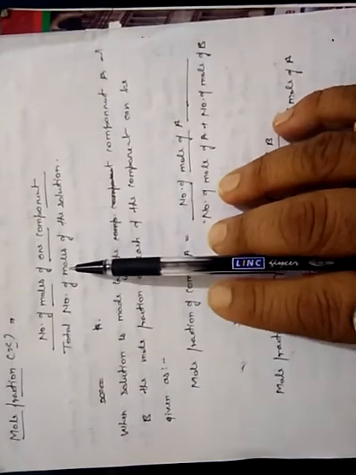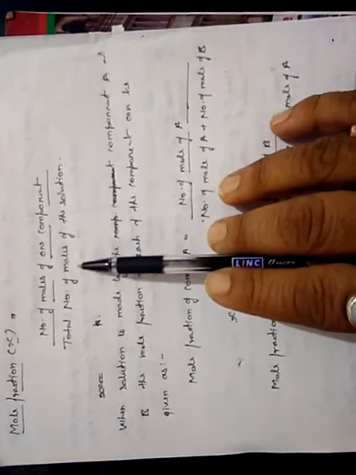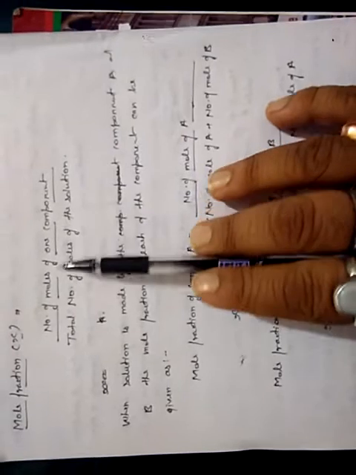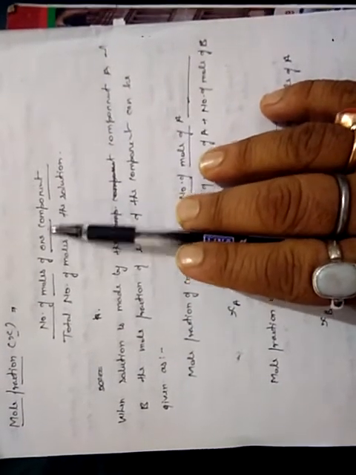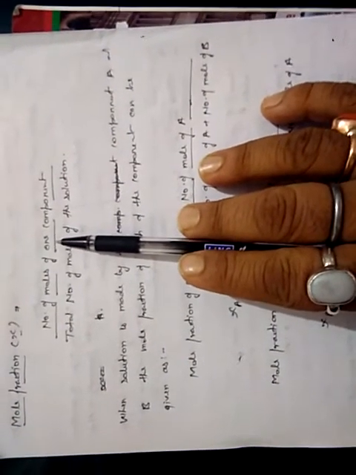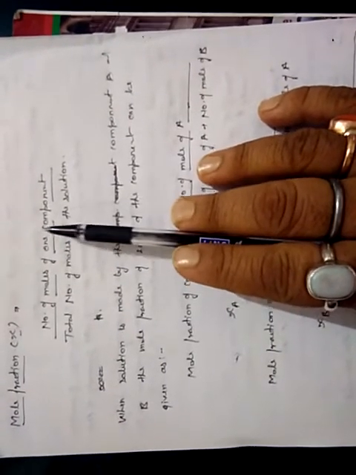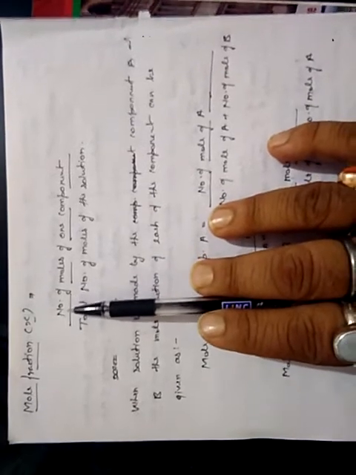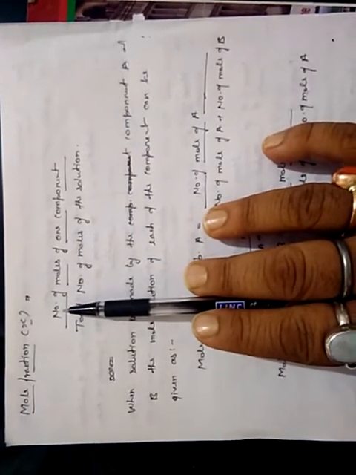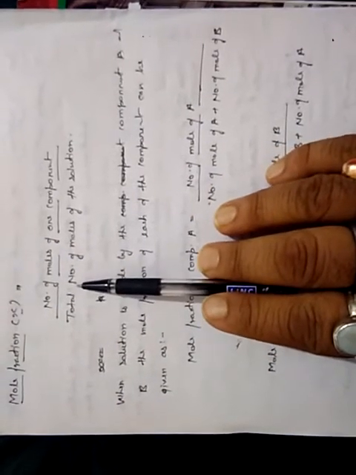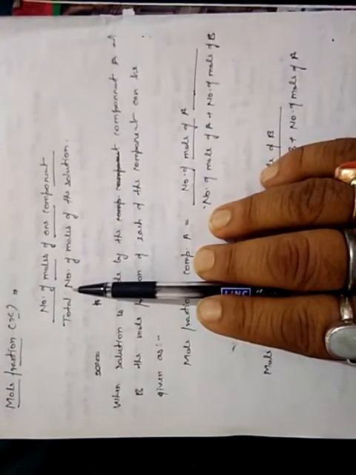The total number of moles of the solution is the number of moles of the solute and the number of moles of the solvent. And here the number of moles of one component may be the number of moles of the solute, or it may be the number of moles of the solvent. Okay. The mole fraction can be calculated by using the formula number of moles of one component compared with the total number of moles of the solution.